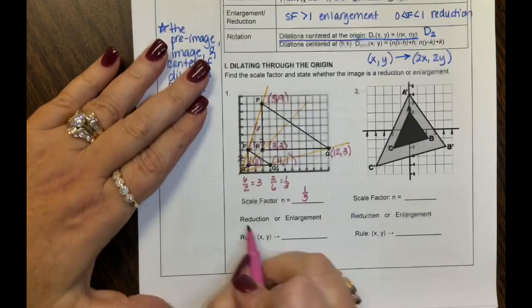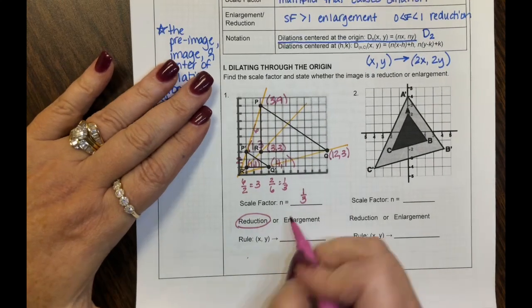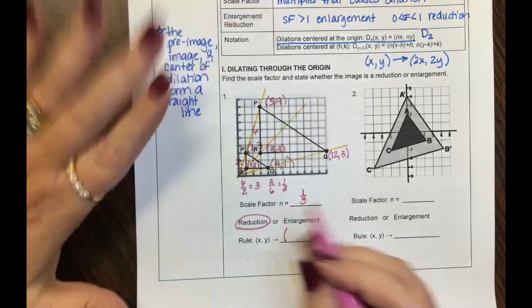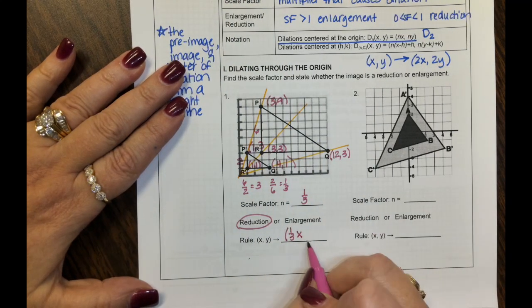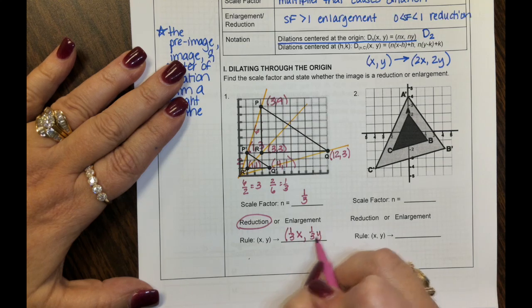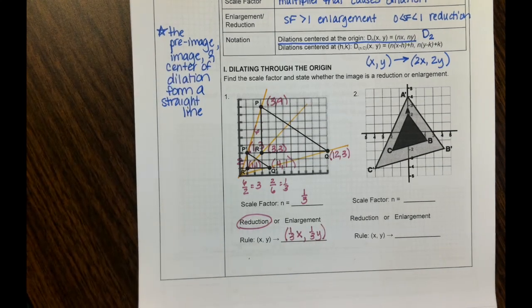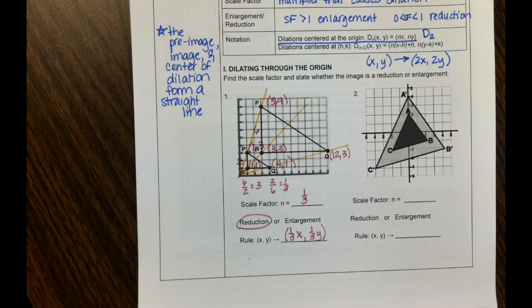It is definitely a reduction, and the rule is basically all of your coordinates are 1/3 as big as they were. It's 1/3 of the X value and 1/3 of the Y value if you want to follow the rules. Now, let me show you another way to look at it, because this will help for the next problem.